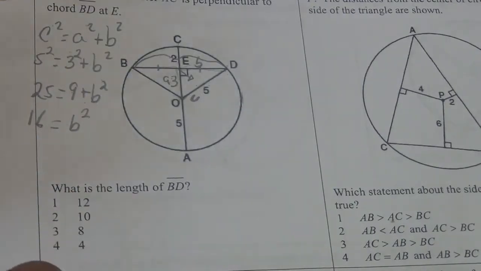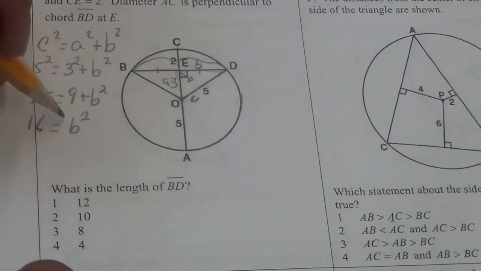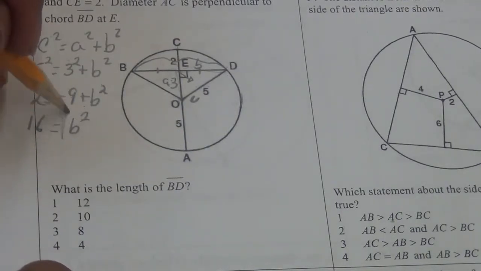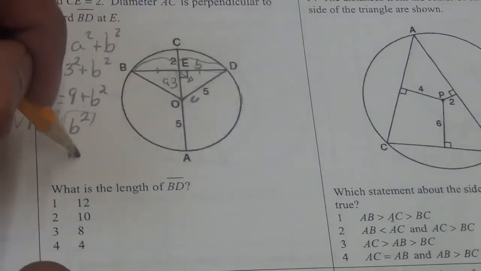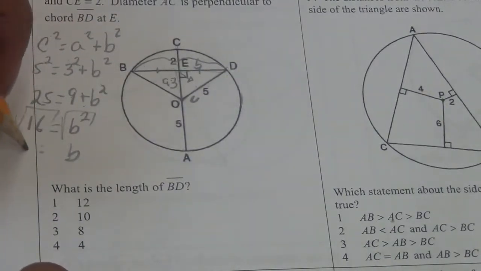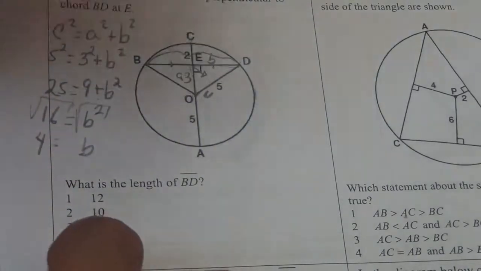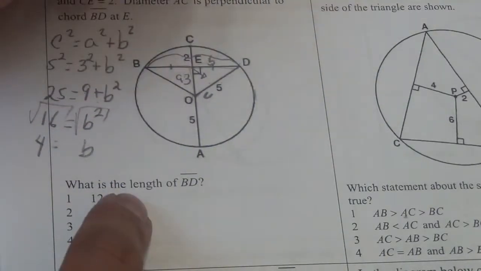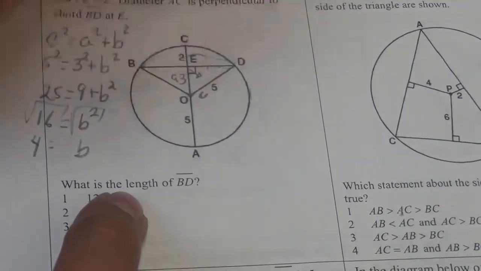Now what? At the end of every Pythagorean theorem, you will always have to take the square root. So let's take the square root of both sides. The square root of B squared is B. The square root of 16 is 4. Eureka! I found the value of B. So B here is 4. Cool then. So now I know what the length is.